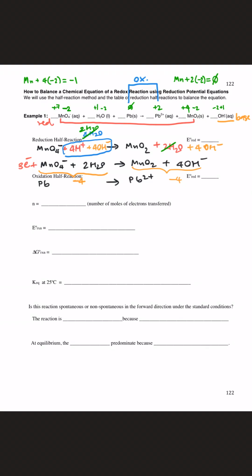Therefore, I'm going to eliminate the summation of charge real quick so that I have more space here. So therefore, in this case, this is the balanced reduction half reaction. So that's the balanced reduction half reaction.